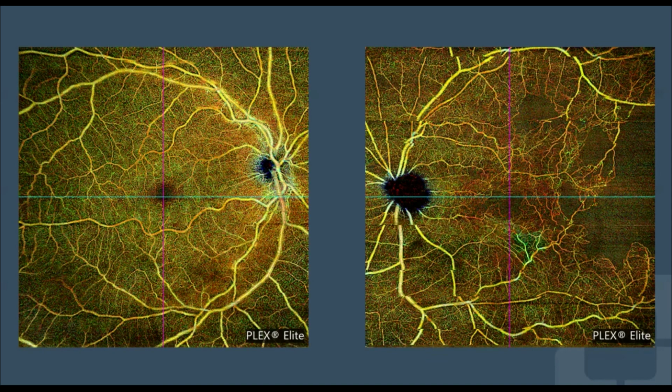And I always like to pull the normal and the abnormal or the diseased eye. You can actually see, I want to point out that there's a couple artifacts on the left eye, because you can see how the vessels kind of interrupt, and that's because of the motion artifact, because the patient has a harder time fixating, but we still obtain a very good image where we can see that there is significant non-perfusion.